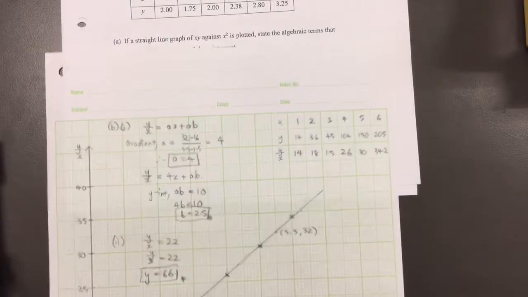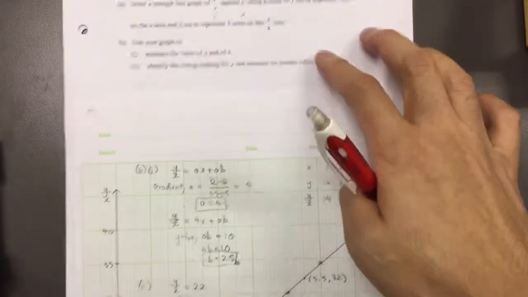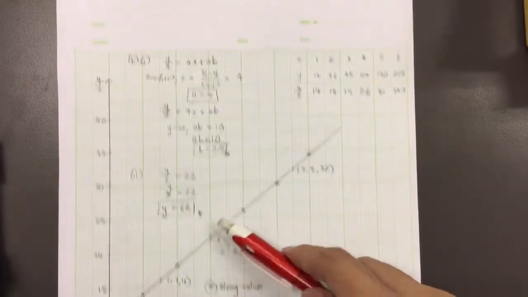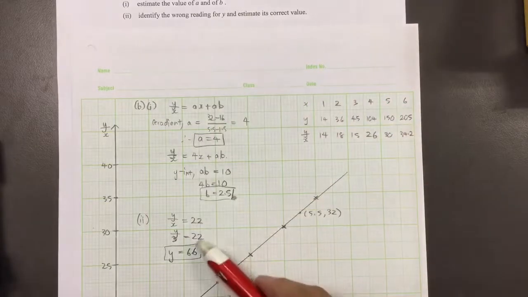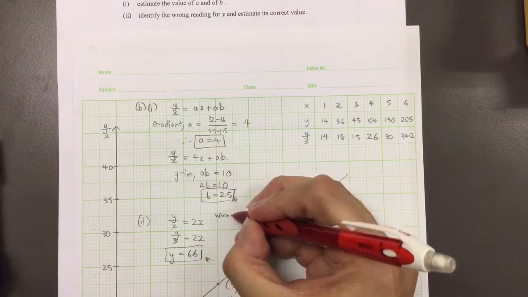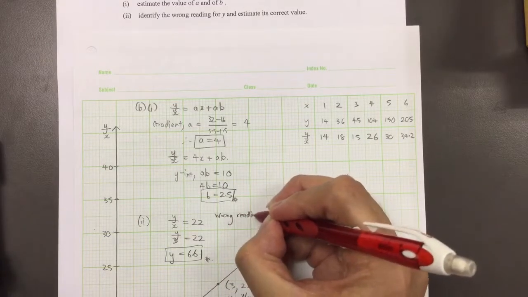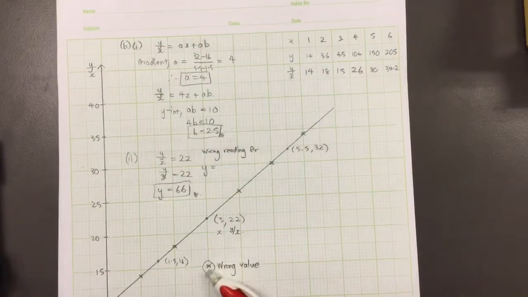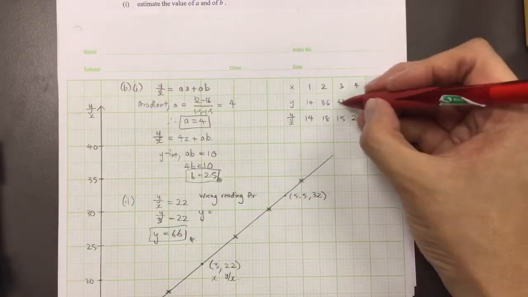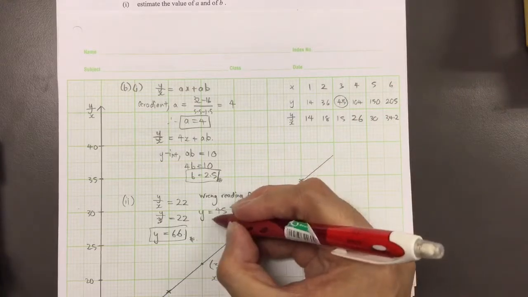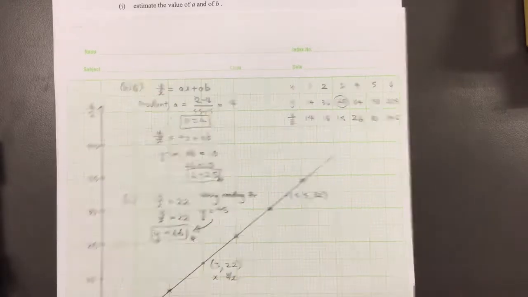And there you have it. Oops. This was the wrong reading for y. Oh wait, I'm not really answering the question. The wrong reading for y actually is for this point here. So if I take a look at it, it's actually over here, this one. So the wrong reading of y is 45 and it should be the value of 66.